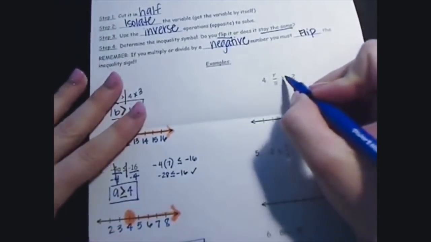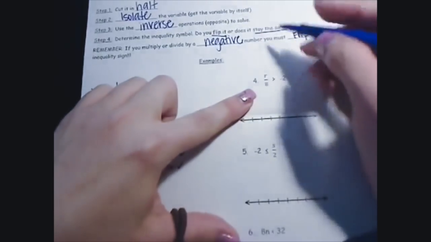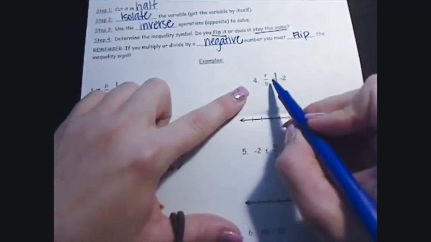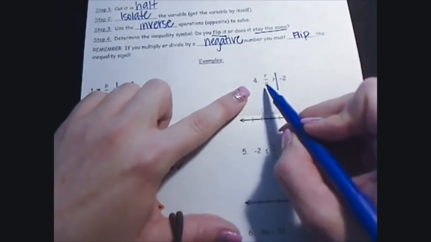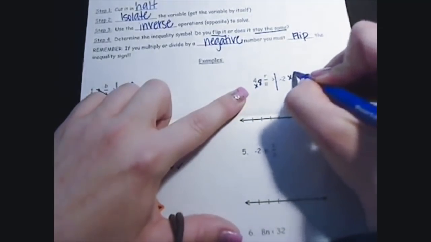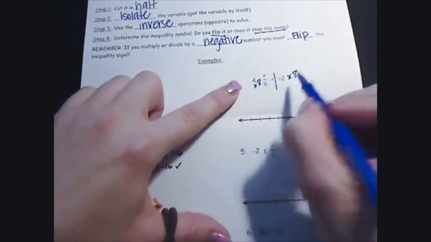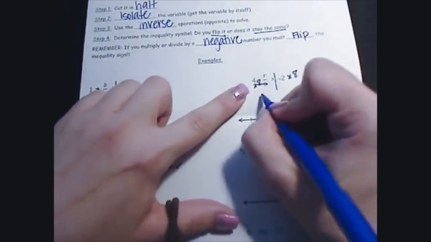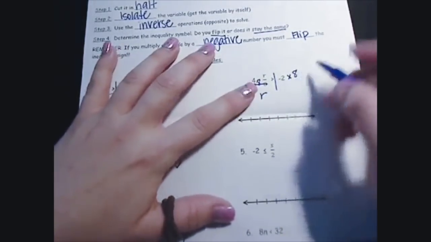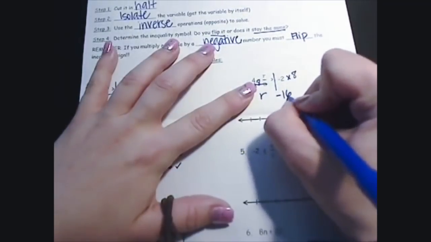Okay, number 4. R divided by 8 is greater than -2. I'm going to cut it in half. Isolate the variable. So the inverse operation of dividing by 8 is going to be multiplying by 8. Do that to both sides. My 8's cancel. I'm left with R. And -2 times +8 is -16.